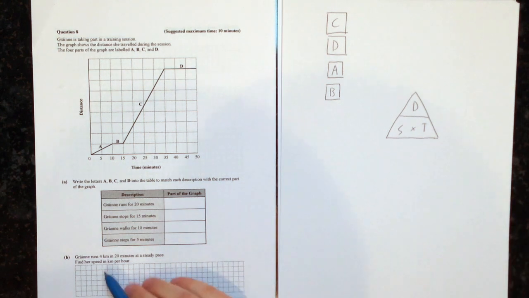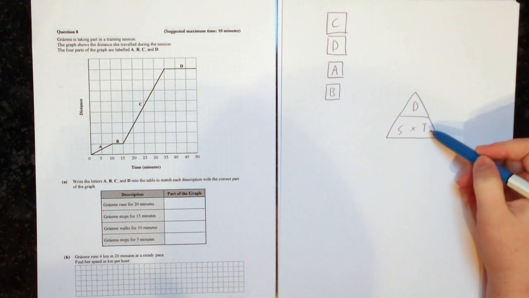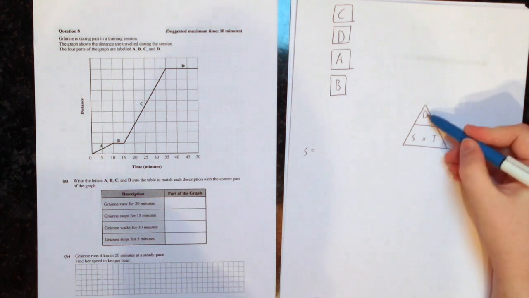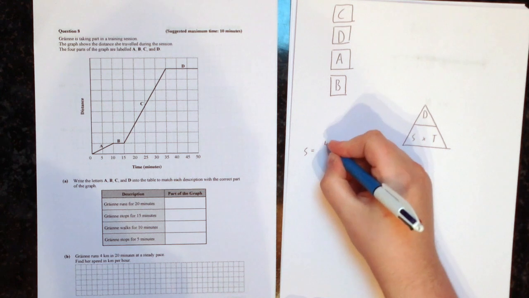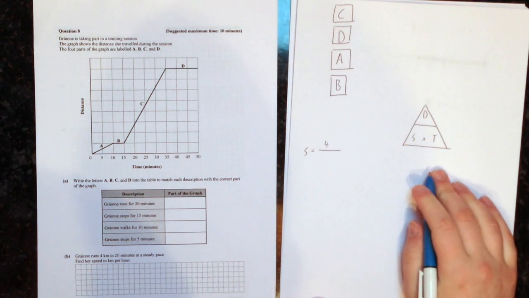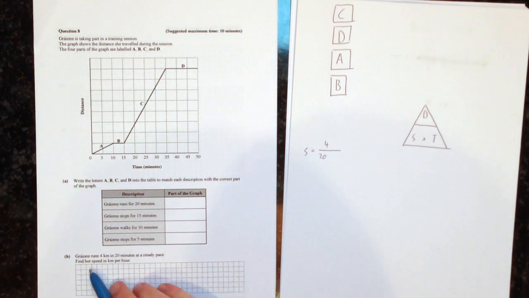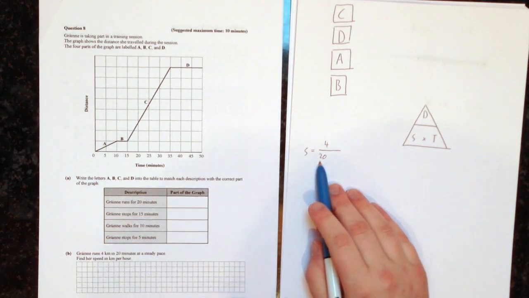So in this case, we're looking for speed. So we want to divide her distance by the time it took. So her speed will be equal to distance over time. Her distance is 4 kilometers. The time she runs for is 20 minutes. But we're asked for her speed in kilometers per hour. So we've got kilometers, but we don't have hours, we have minutes. So we have to convert this 20 into a number of hours.